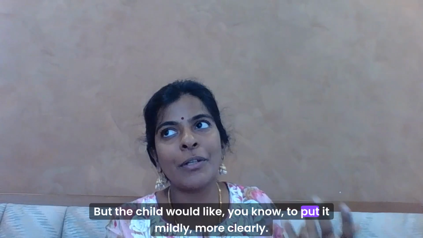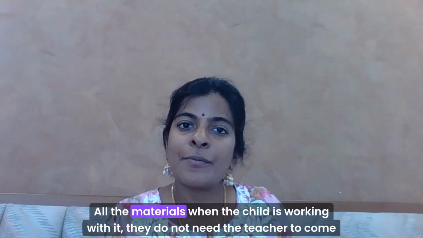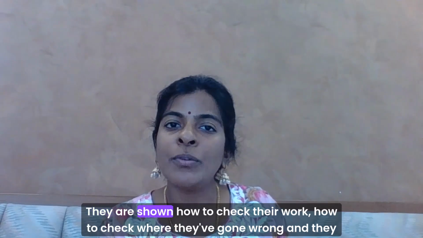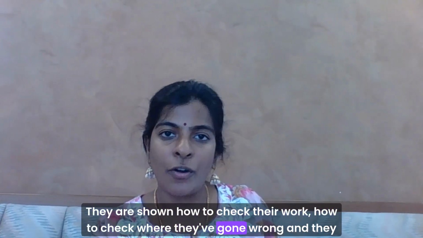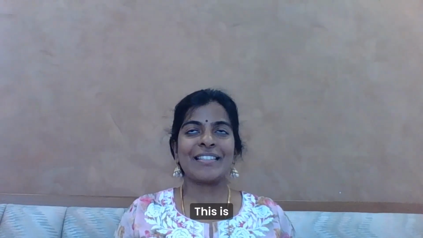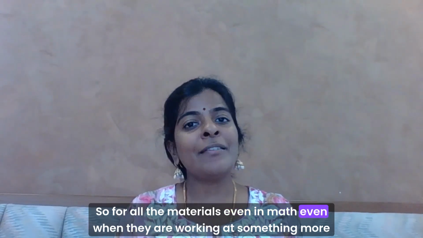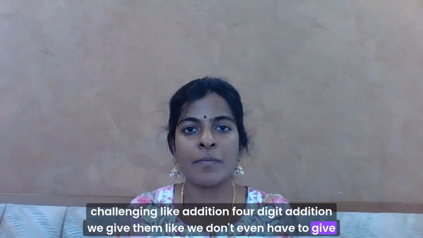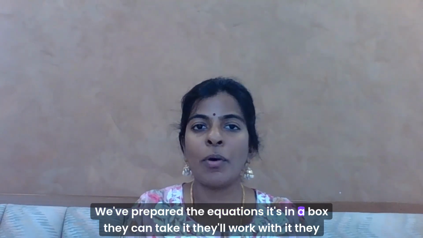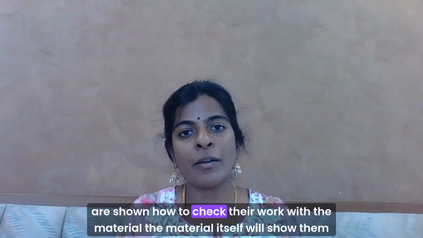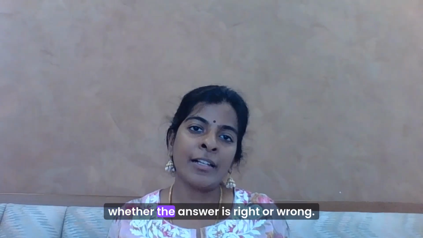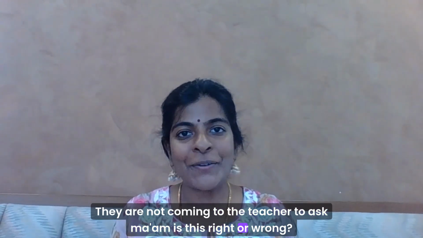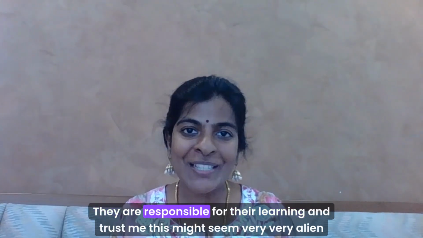But to put it more clearly, with all the materials, when the child is working with it, they do not need the teacher to come and tell them whether it is right or wrong. They are shown how to check their work, how to check where they've gone wrong, and they are doing it by themselves. This is so for all the materials, even in math, even when they're working at something more challenging like 4-digit addition. We don't even have to give them sums. We've prepared the equations, it's in a box, they can take it and work with it. They are shown how to check their work with the material. The material itself will show them whether the answer is right or wrong. So once they are done working with the material, they are not coming to the teacher to ask, ma'am, is this right or wrong? They are in charge of their learning. They are responsible for their learning.